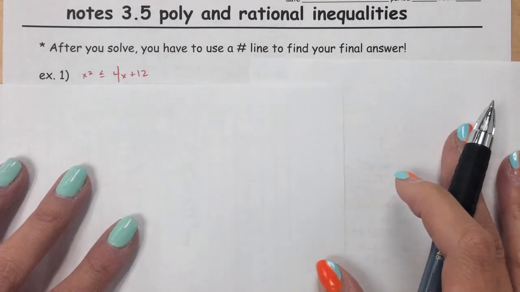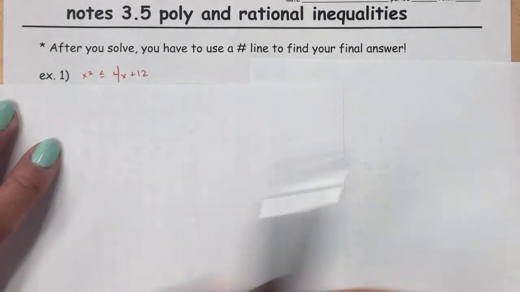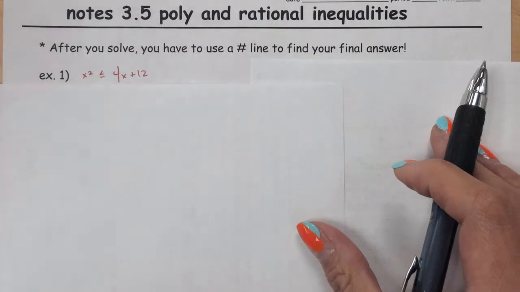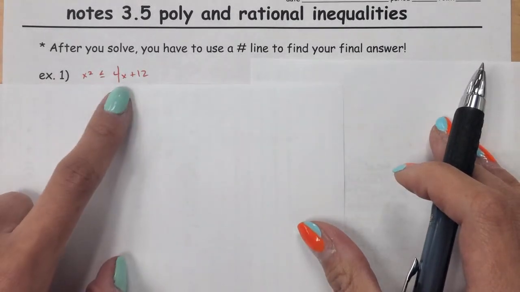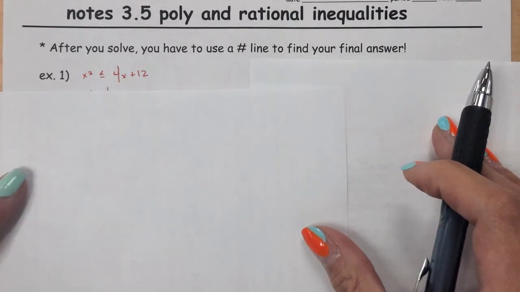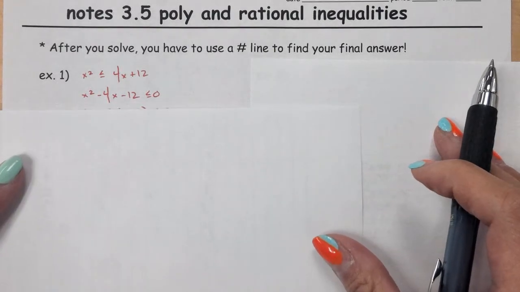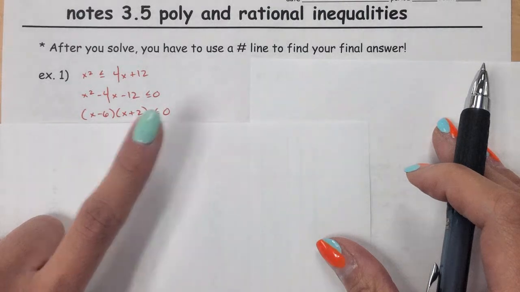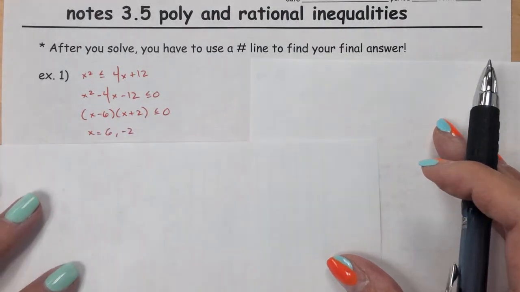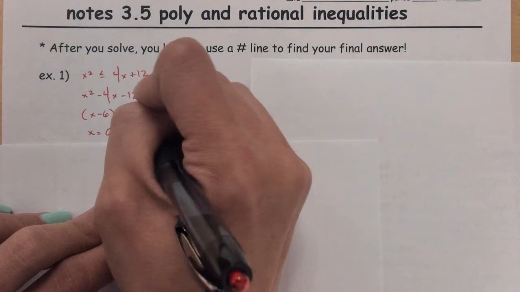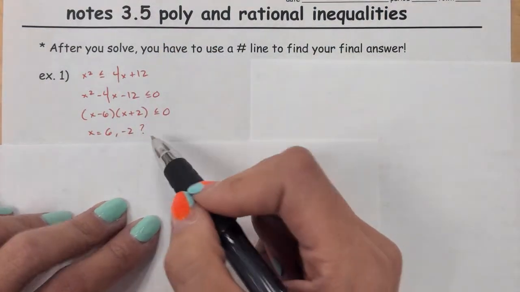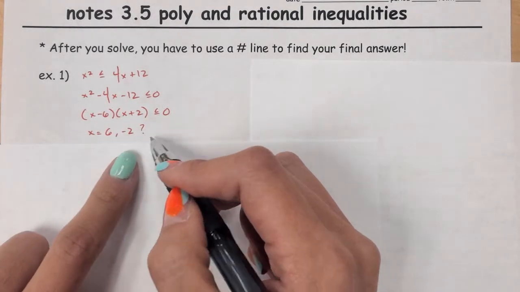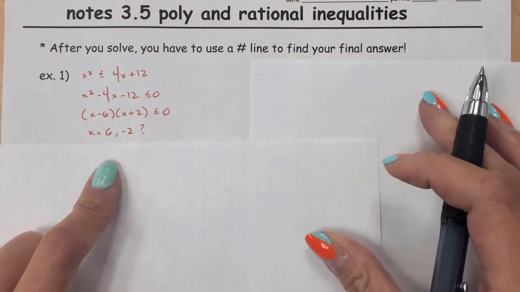So the very easiest problem we can do is something like this. Let's say you have x squared is less than or equal to 4x plus 12. So obviously, you're going to go ahead and subtract that 4x and that 12 to the other side. And then you're going to factor. And then you have two options. You have a positive 6 and a negative 2. But those aren't final answers. So what you're going to do is write this with a question mark. And then you're going to be like, okay, I need to use a number line to determine where you're positive or negative. So I'm going to show you first.